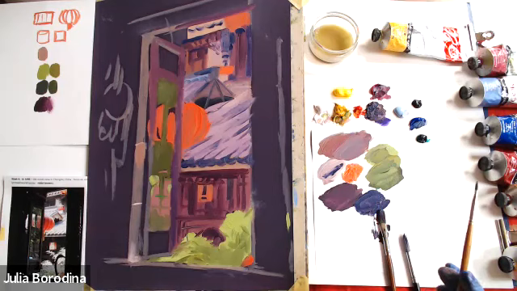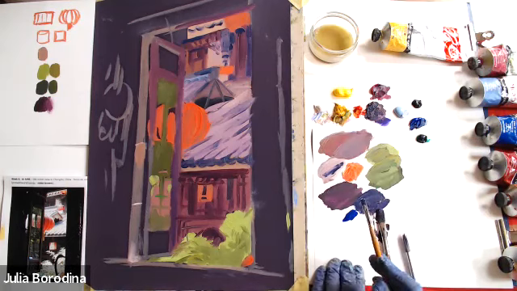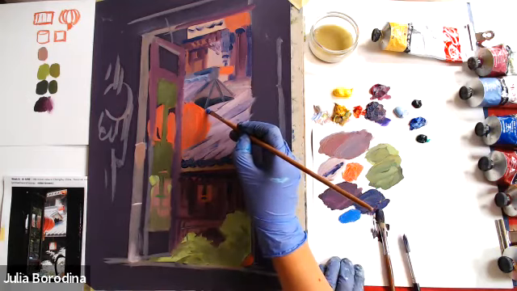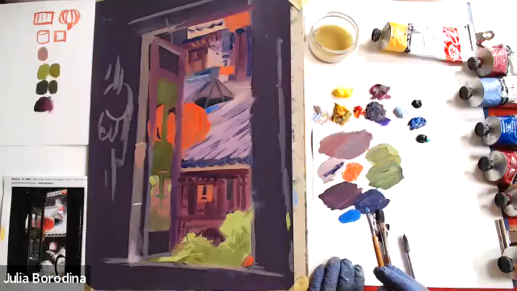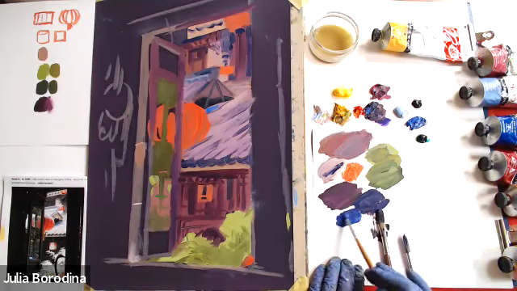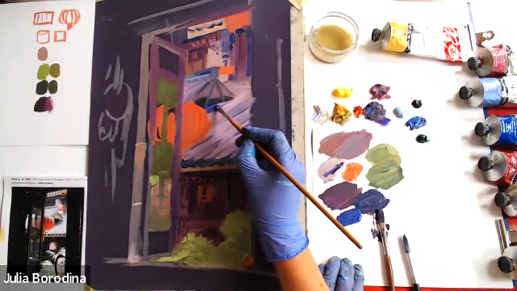Tiny bit more on this rooftop. Some ultramarine and some white could give us a nice shadow. I'll keep it darker. Ultramarine and white. There's a nice corner here. Okay, maybe a dab of violet. It looks a little bit too fresh of ultramarine. Let's try that one. A little bit glowing, that's better.